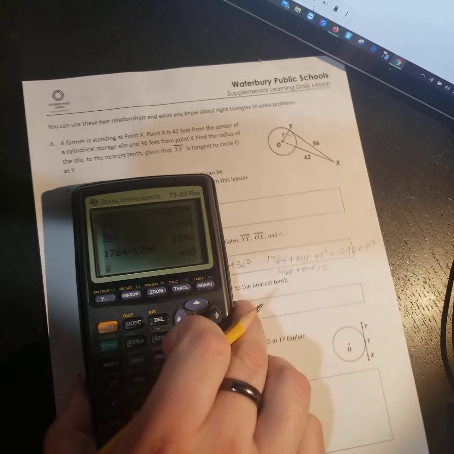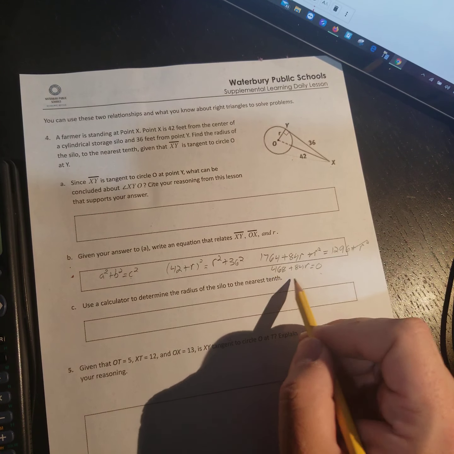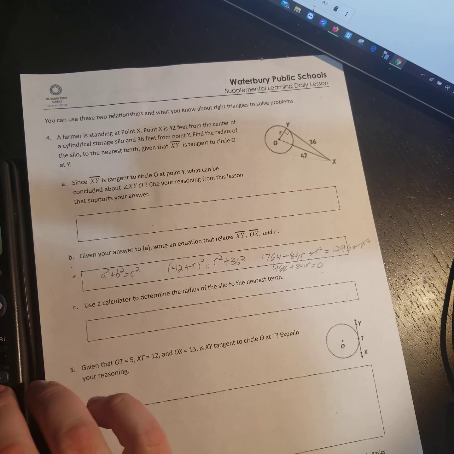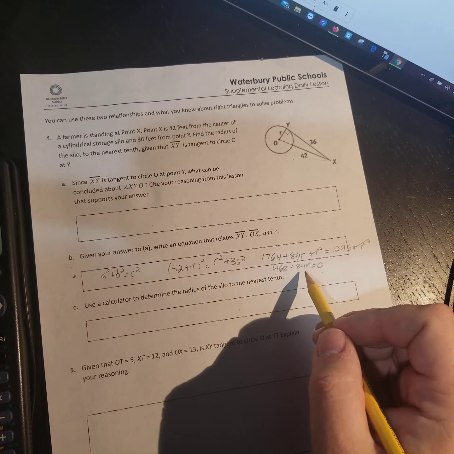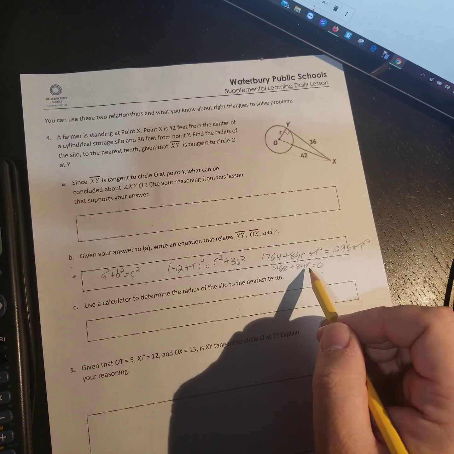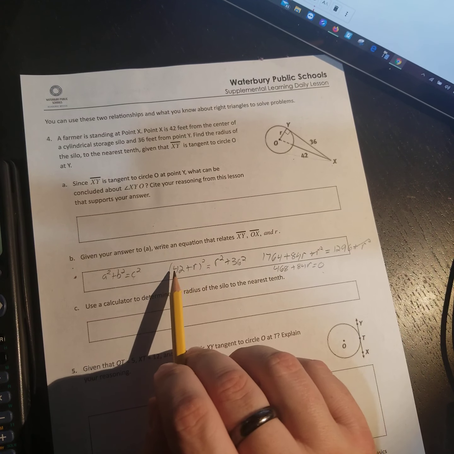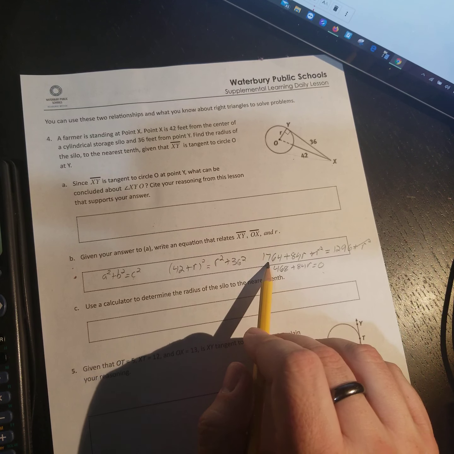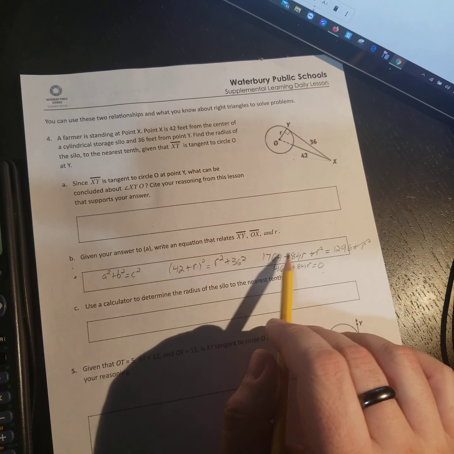This isn't working out. Hold on. Because if you think ahead, if I subtract this, then I'm going to end up with a negative and then divide by 84 and it ends up with a decimal. So let me see what I did wrong. 42 squared, 42 plus r squared.